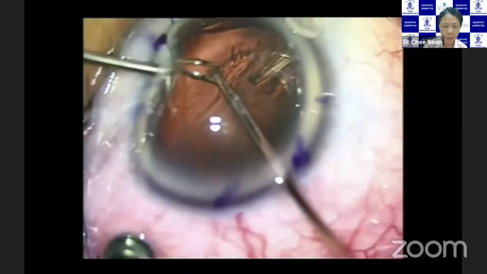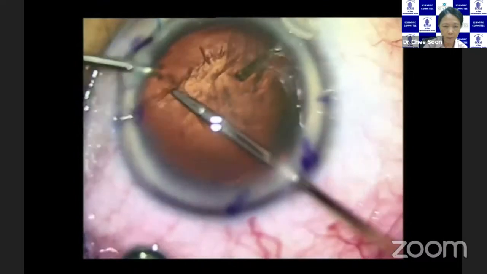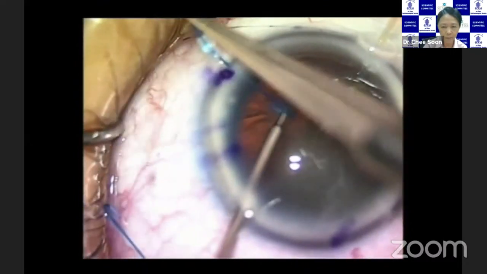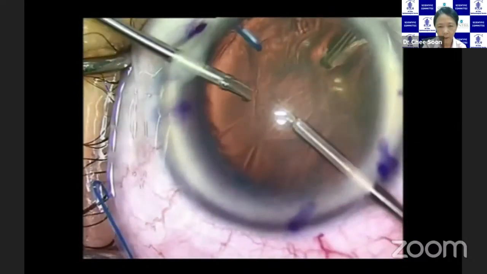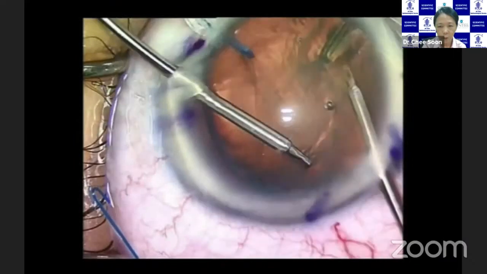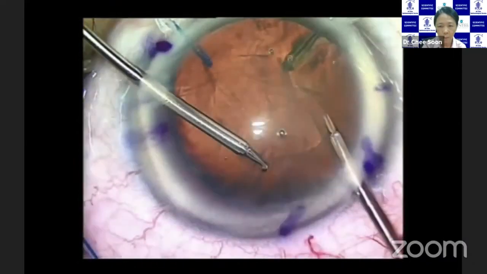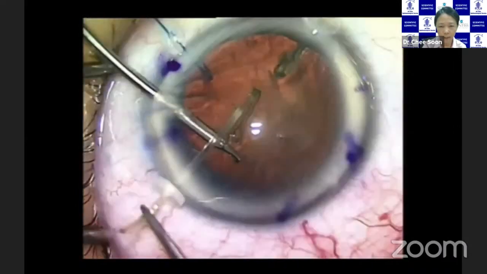And with a bimanual technique, you want to use forceps that are not sharp. So I started with the capsulorhexis forceps. I then continue with two MST micrograspers. And as you go along, you can start to support the capsule, the whole lens, at the capsulorhexis.